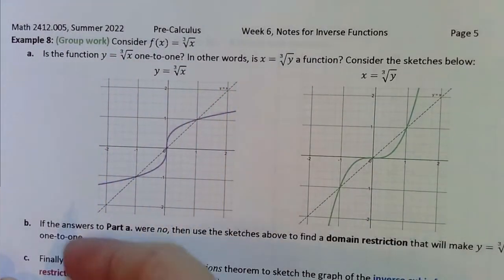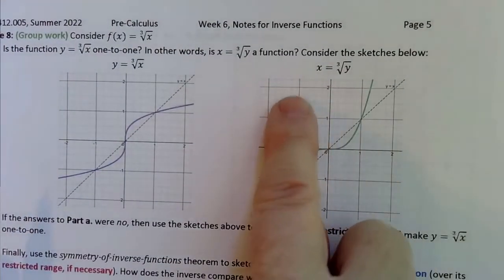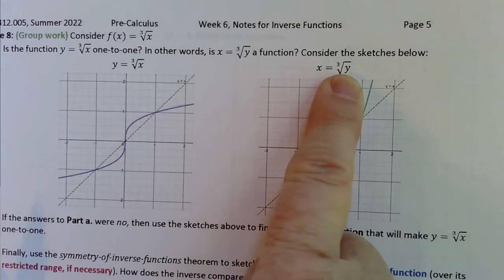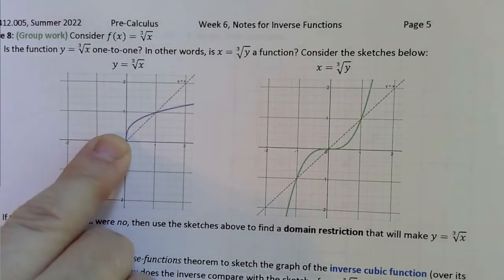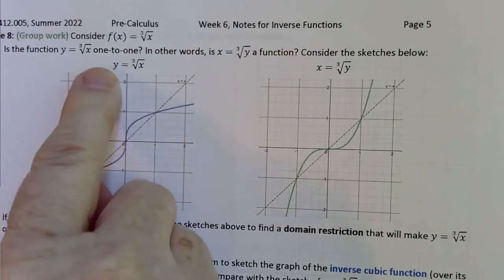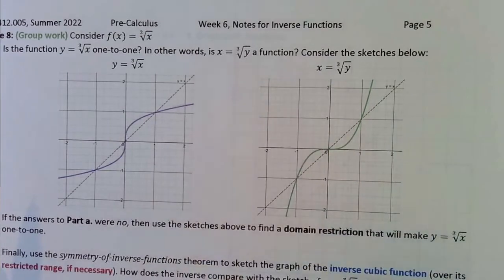Does it pass the horizontal line test? And that's the same as asking, does x equal the cube root of y pass the vertical line test? Horizontal line test for y is the same as the vertical line test for x.